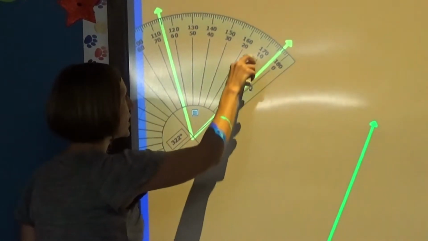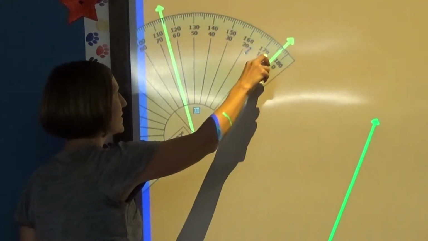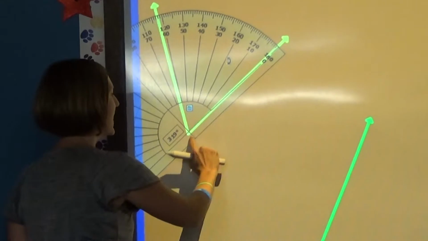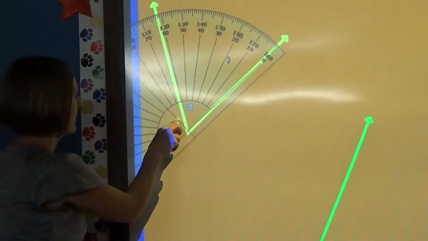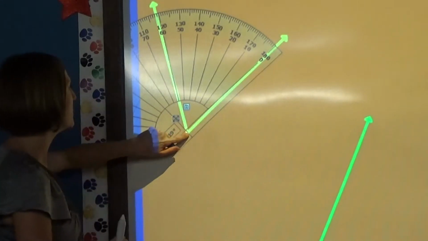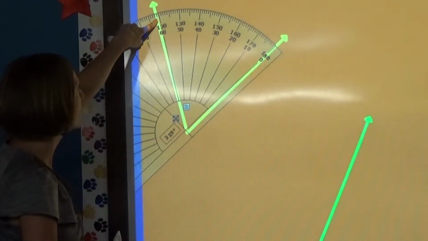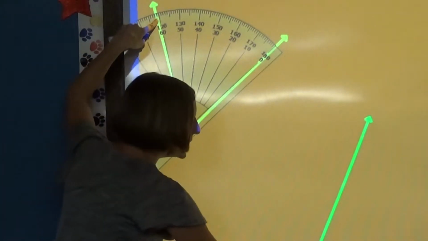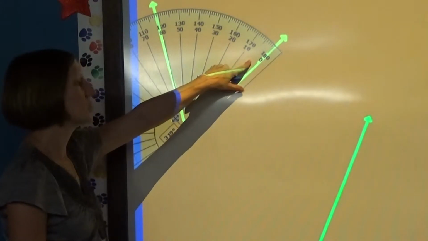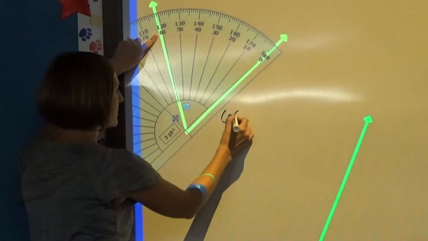You want to make sure that the line at 0 lines up with one of the sides of your angle. When you have that lined up, you follow the other ray of your angle to find out the measure of the angle. If you have an acute angle, you'll be looking at the smaller numbers on the protractor. This angle measures 60 degrees.